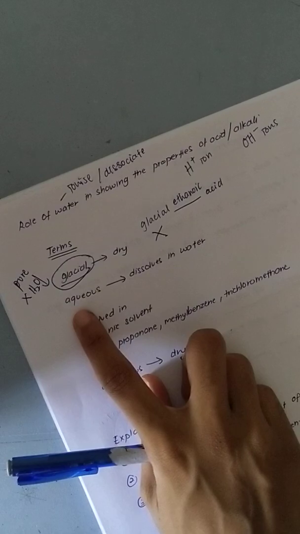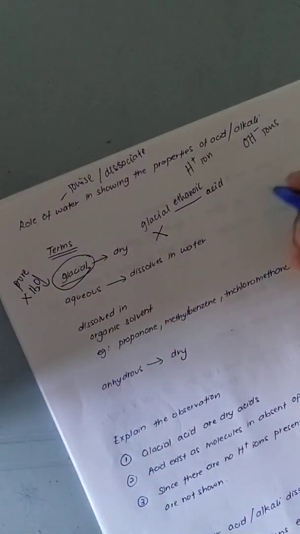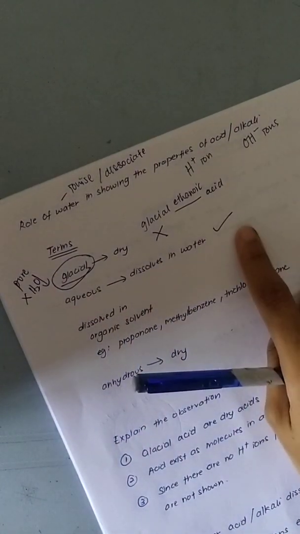Aqueous means has water, it dissolves in water. So will it show acidic property? Yes, it will show acidic property.